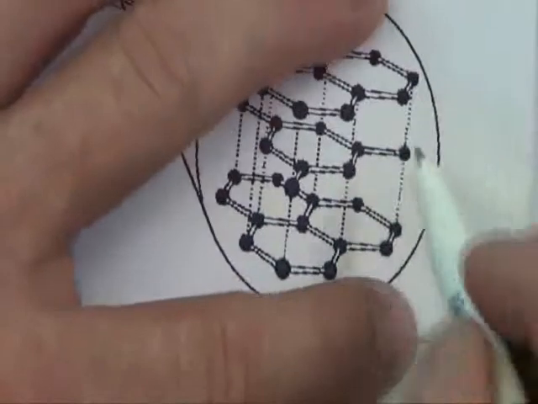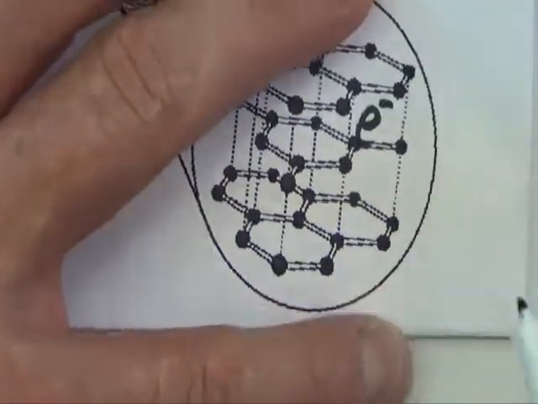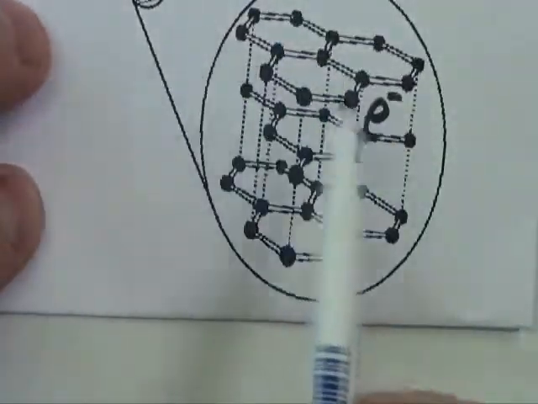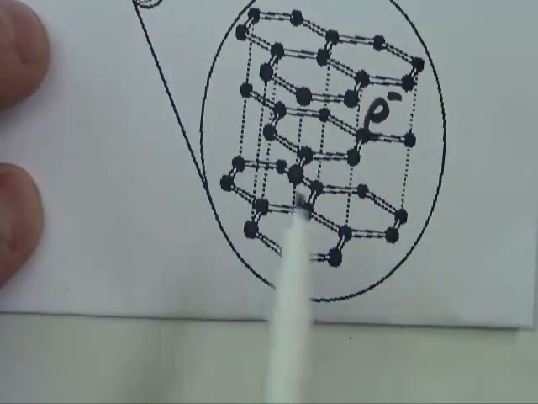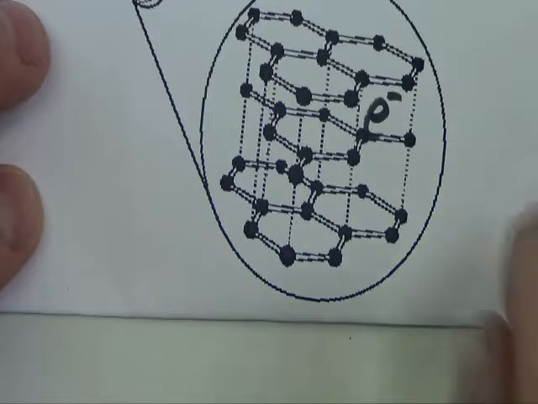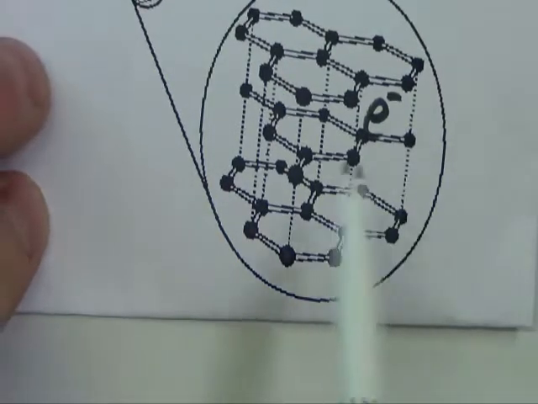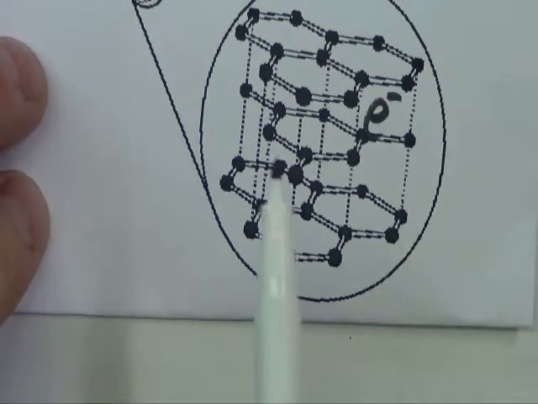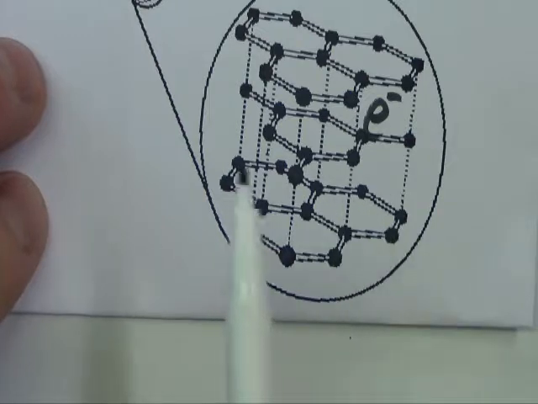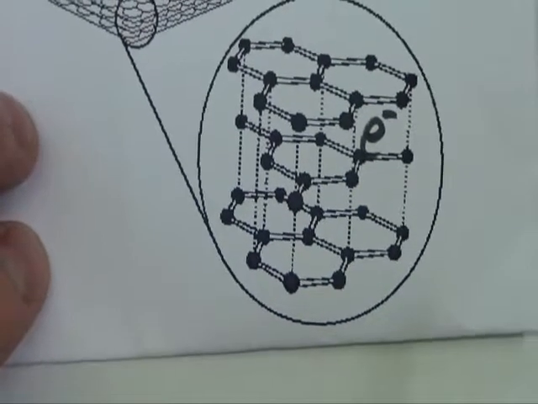Okay, and that means that there's my electrons moving around, they're in between the layers. Electricity can flow between the layers. So electricity will flow between the layers, and this can conduct electricity. It's probably the only known metal on your syllabus that can conduct electricity. In fact, I'm pretty sure it is the only known metal on your syllabus that can conduct electricity.